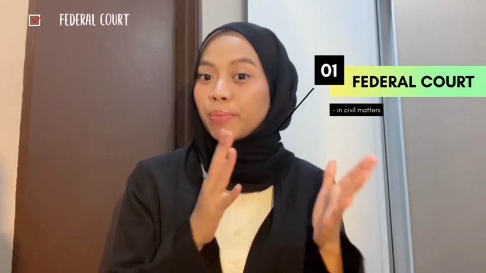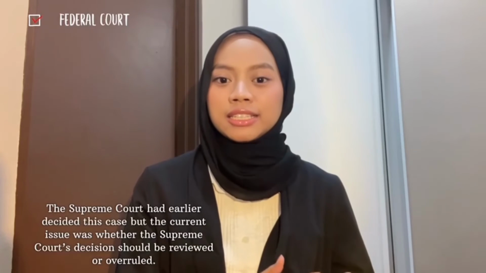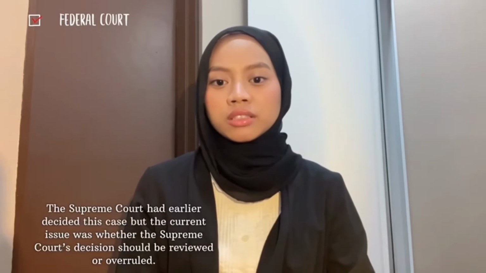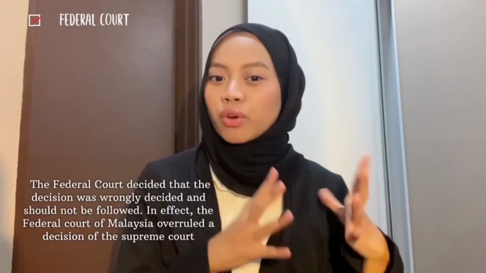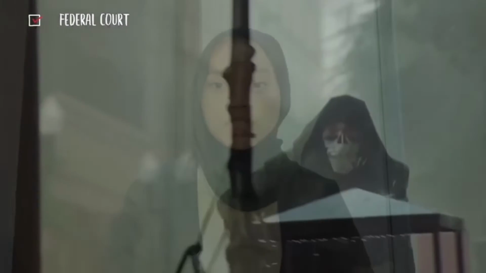Firstly, it involves the Federal Court. In civil matters, the Federal Court does not regard itself bound by the decision of the Supreme Court. This can be seen in Malaysia National Insurance Sdn Bhd against Lim Tiok 1997, Volume 2, Malayan Law Journal, page 165. In this case, the Supreme Court had earlier decided this case, but the current issue was whether the Supreme Court decision should be reviewed or overruled. The Federal Court eventually reviewed the prior decision of the Supreme Court. The Federal Court decided that the decision was wrongly decided and should not be followed. In fact, the Federal Court of Malaysia overruled a decision of the Supreme Court. But in criminal matters, the Federal Court holds itself bound by the decision of the Supreme Court.